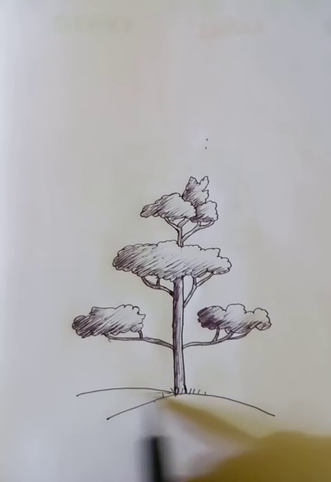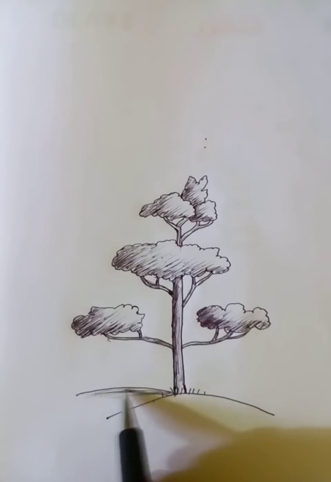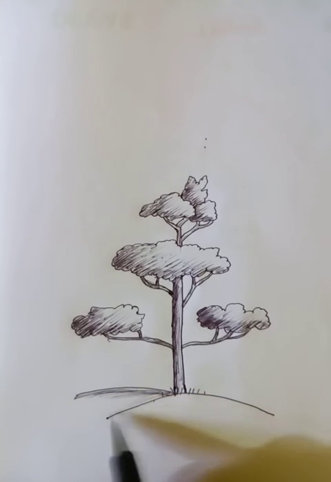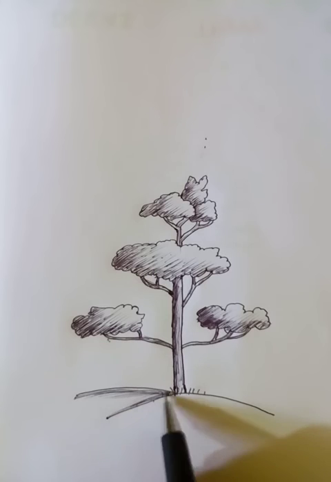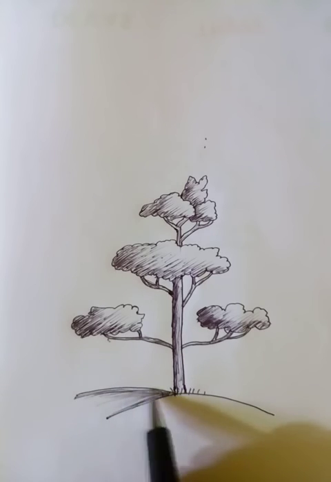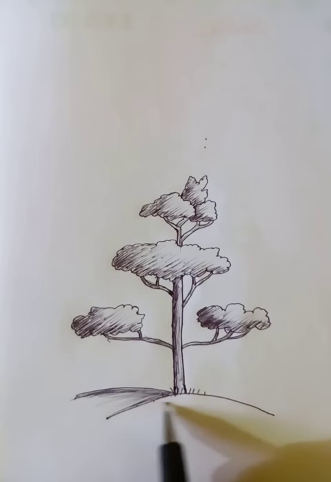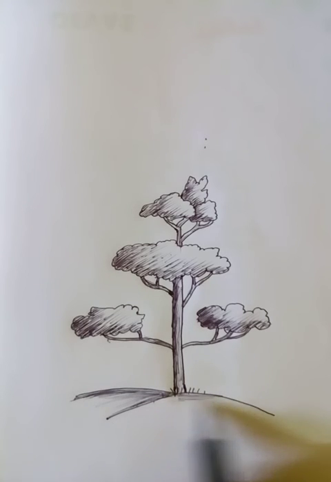Just put some shade on the ground. Some shades here too.